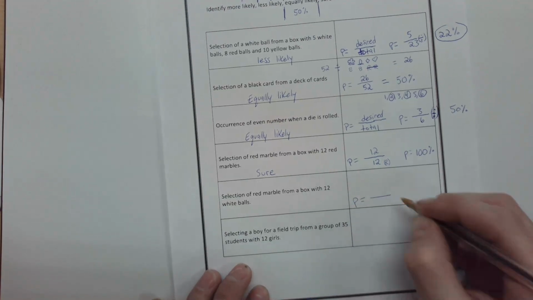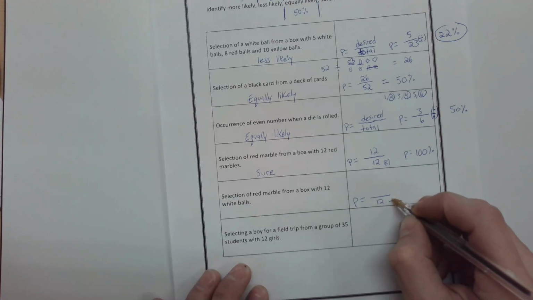All right, selection of red marble from a box with 12 white balls. Well, we know that we have a total of 12 white balls. How many of them are red? There is 0. So let's do a very quick calculation.